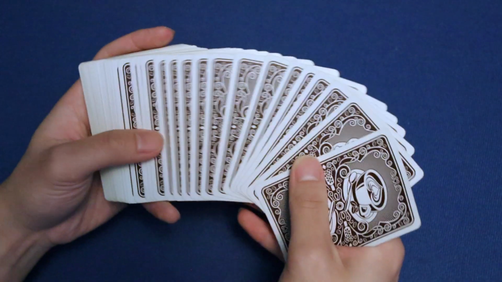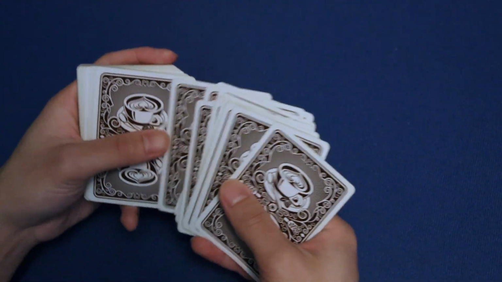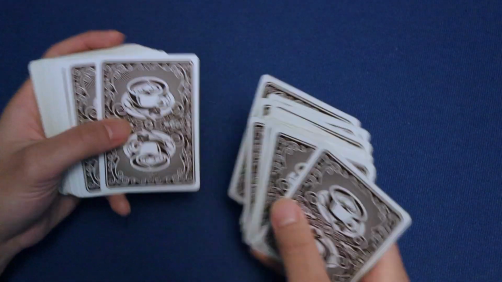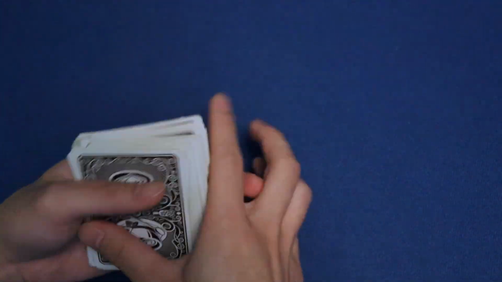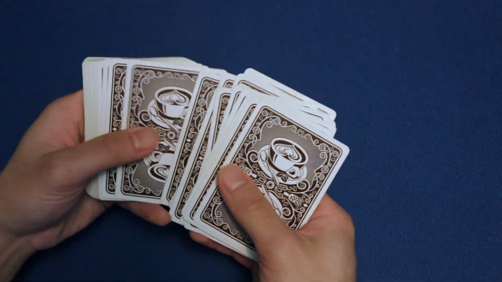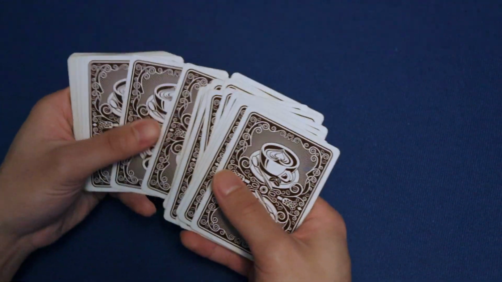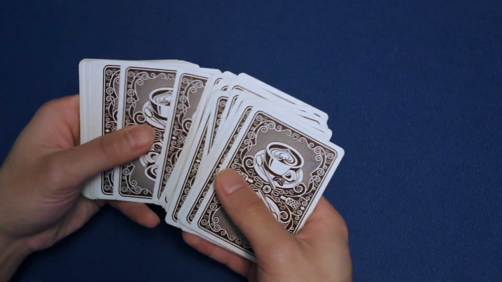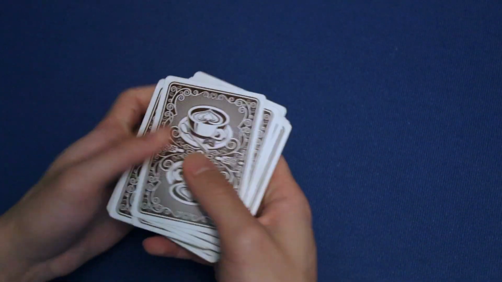So then if I want, I could go over the deck and, oh yeah, there's my key card over here, or that's not it, but you get the point, right? I could go over the deck and feel out the faces without looking at them, and then determine where my key card is and where I need to cut the deck.